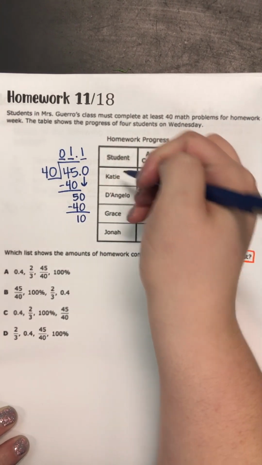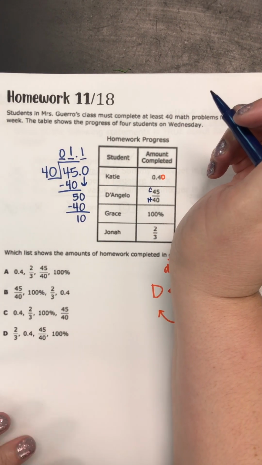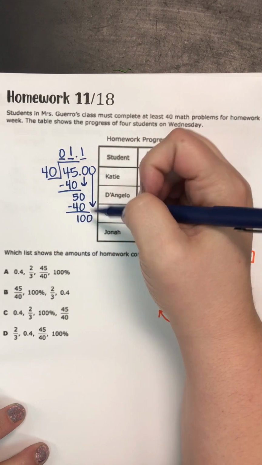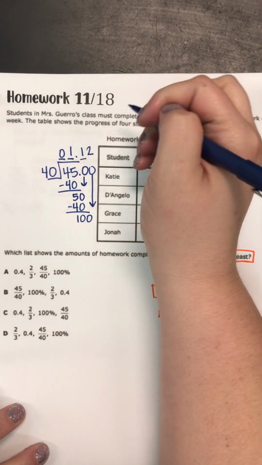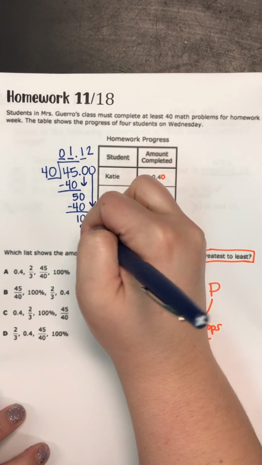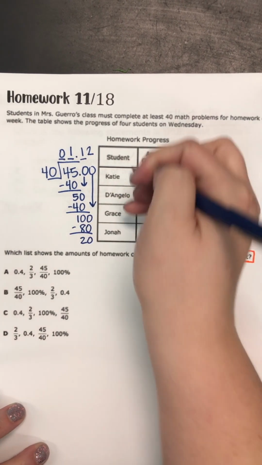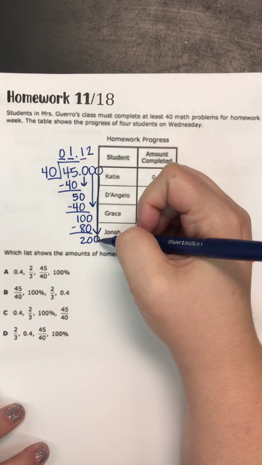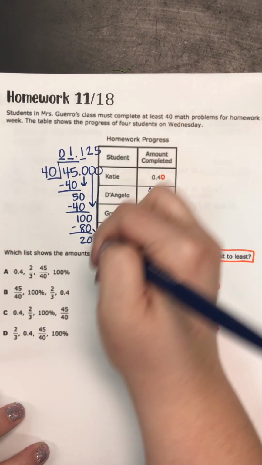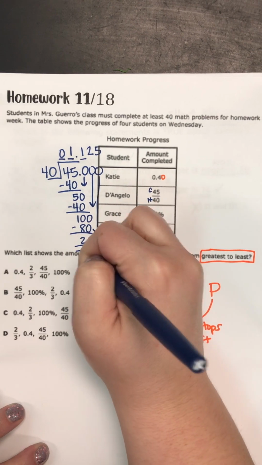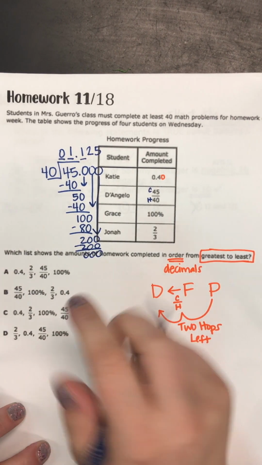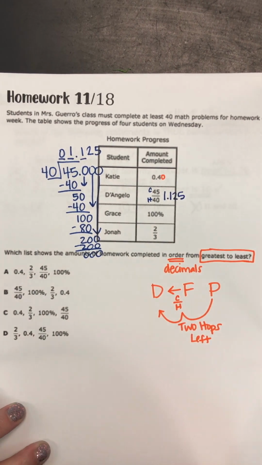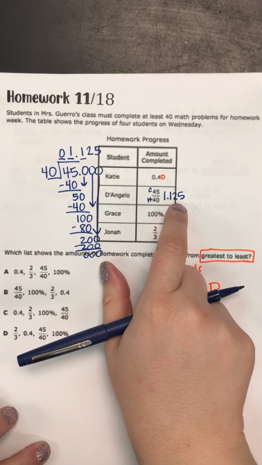Subtract and we get 10. Add another donut. 40 does go into 100 2 times. It's going to be 80. We could keep going. So we're going to add another donut. We haven't zeroed out yet. 40 goes into 200 5 times. And at that point, we reach our zeros. So this one is going to be 1.125. So there's a fraction, there's the decimal equivalent.